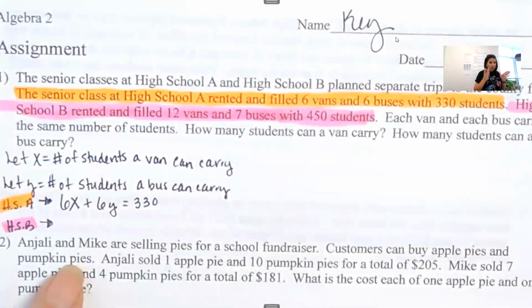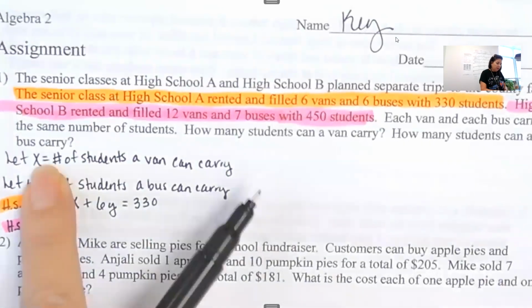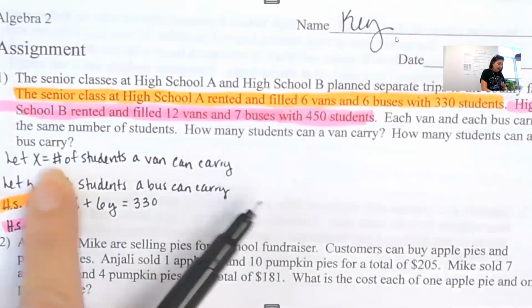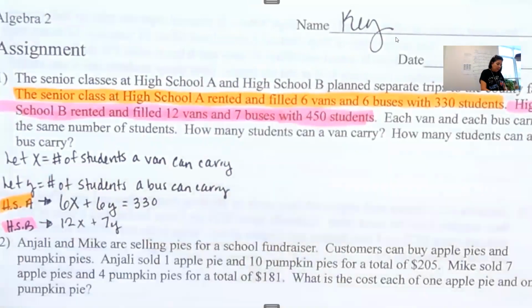So make sure you put the 12 with the right variable and the 7 with the right variable, okay? So 12 vans with X number of students on each van, so 12X, plus 7 buses times the number of students on each bus, 7Y, and that would give us a total of 450 students.